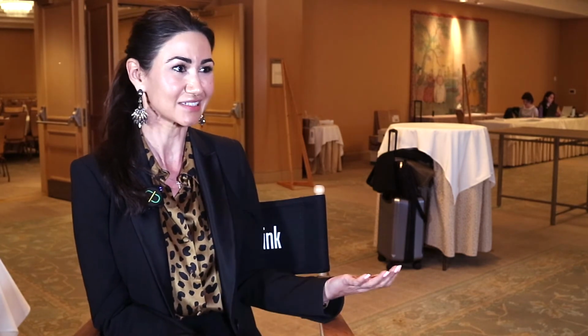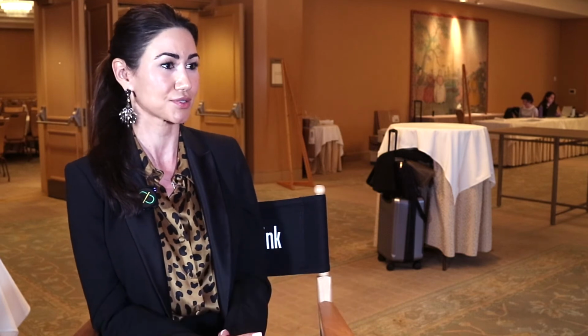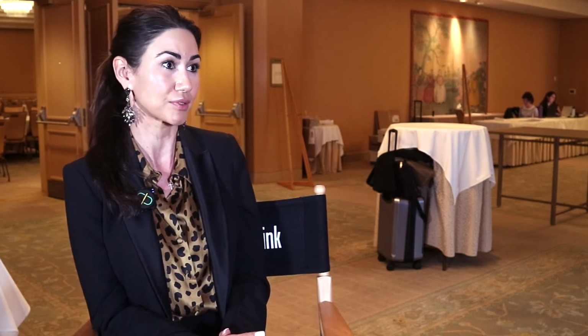It's great to have functionality, but if functionality isn't easy to use, well then what's the point? So what we've done is we've really made it simple and intuitive to use.